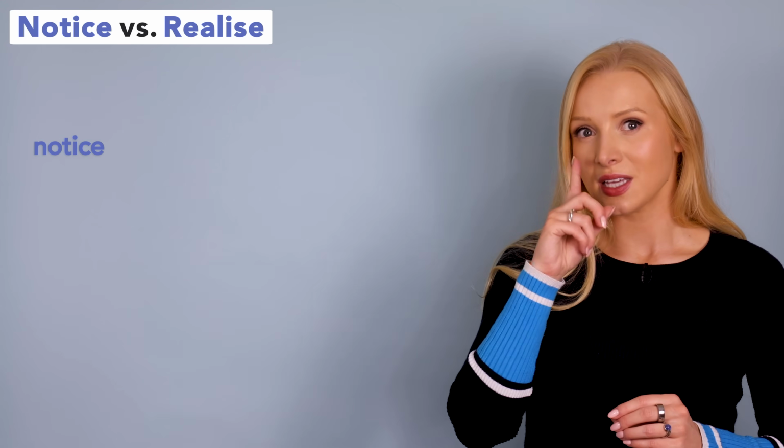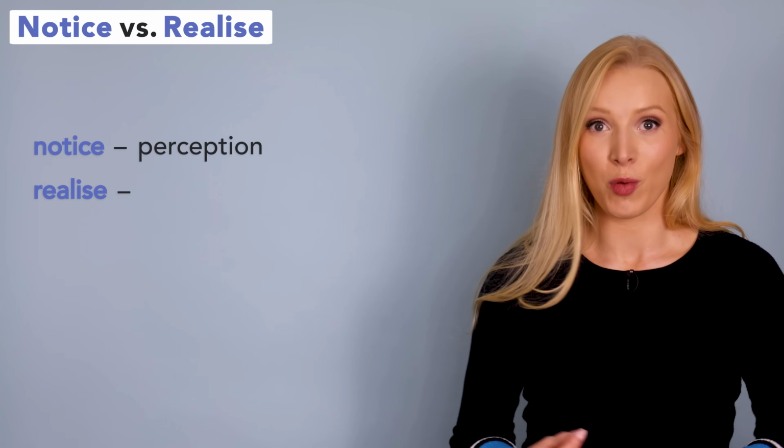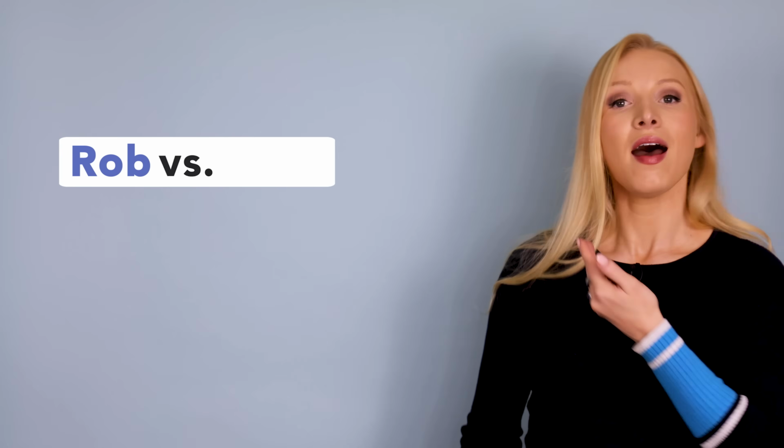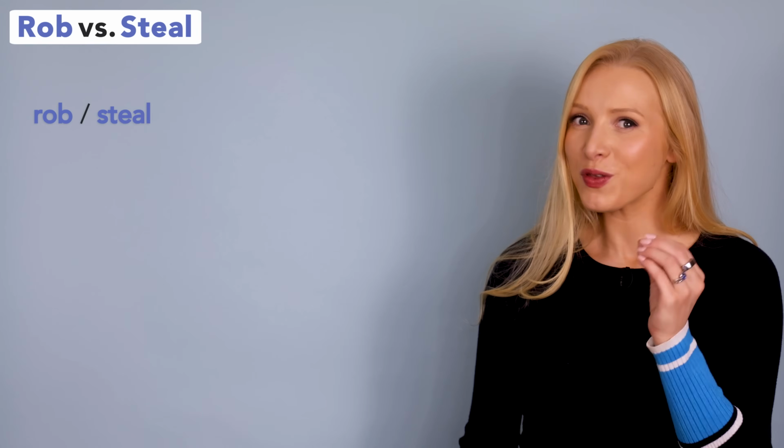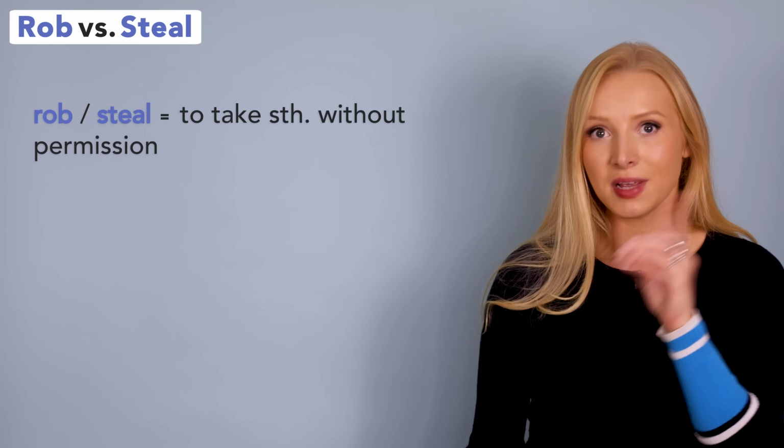So, noticing is more about perception. Realising is more about understanding. Okay, let's move on to the next 2 words. We have rob and steal. Both verbs refer to taking something without permission, illegally.